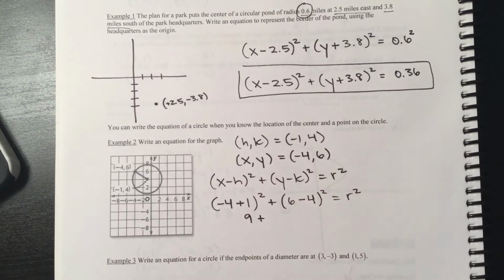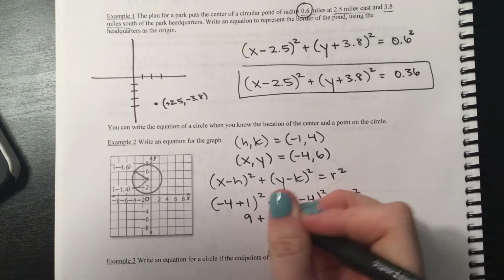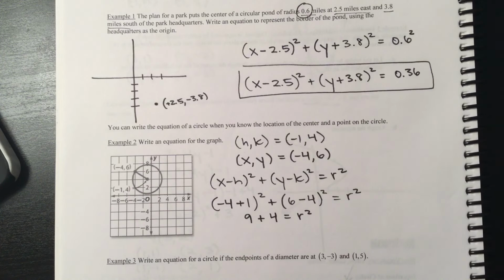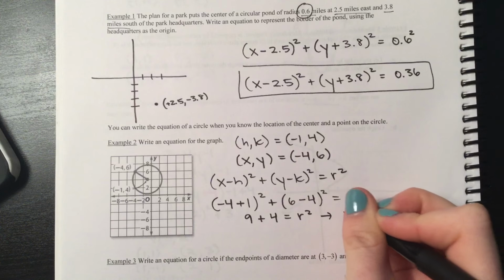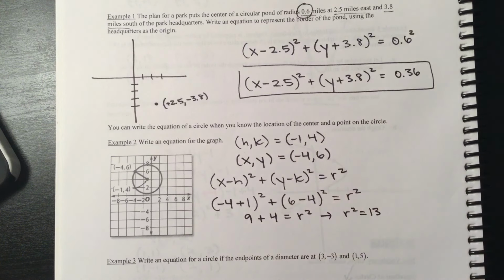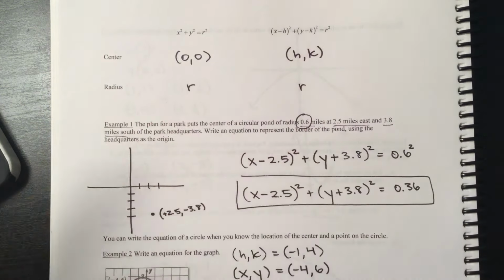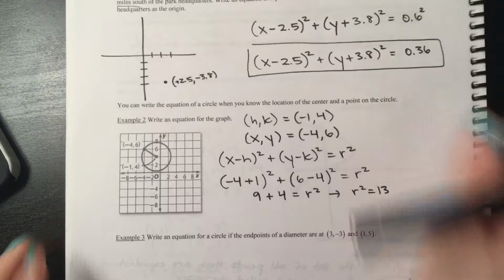Square it and we get 9. 6 minus 4 is 2. Square it and we get 4. So that is equal to r squared. So that means that r squared is 13. Now, there's really no point in actually square rooting that because our formula requires that we use an r squared. So we know that r squared is 13, so we might as well just plug that right in.